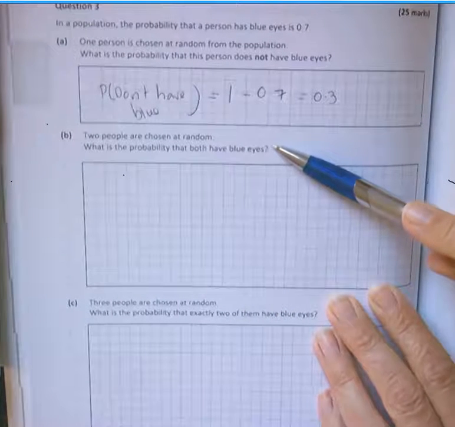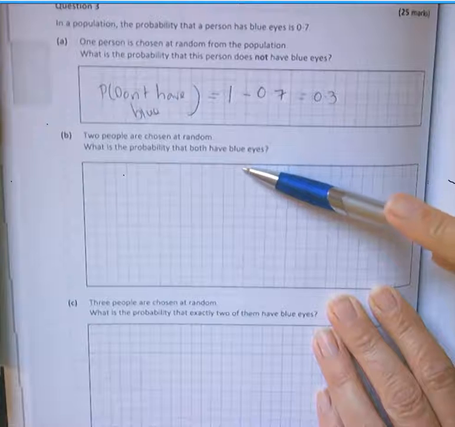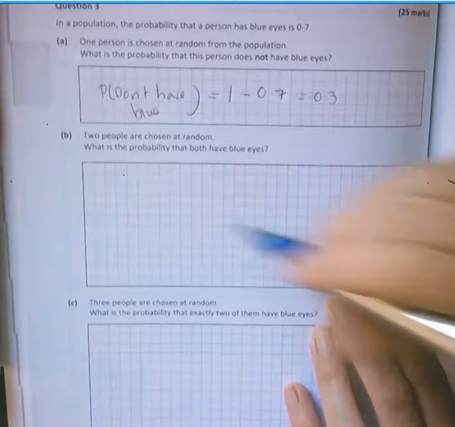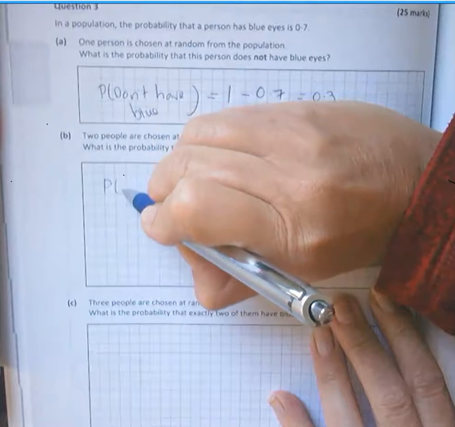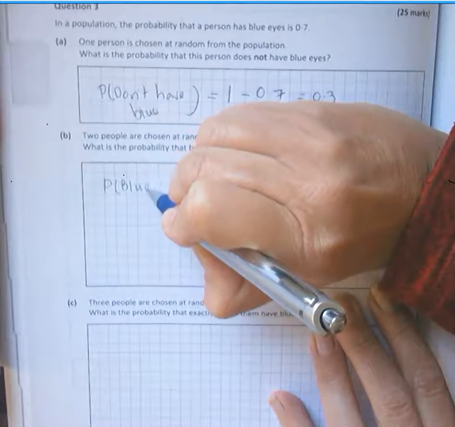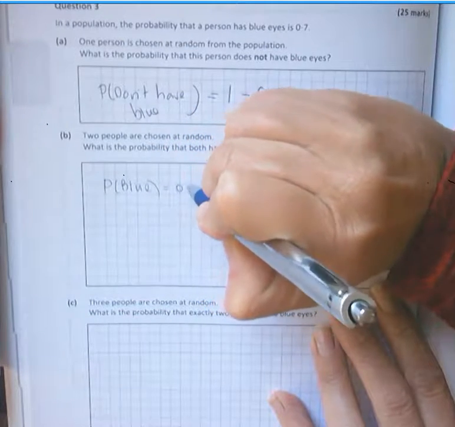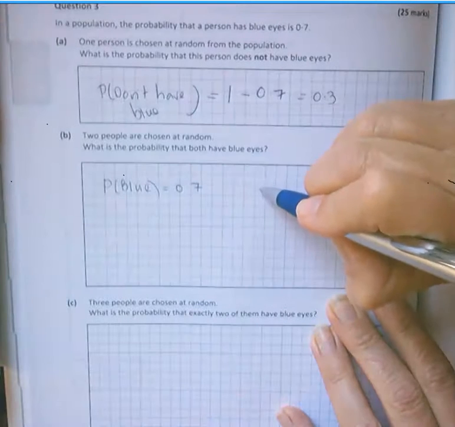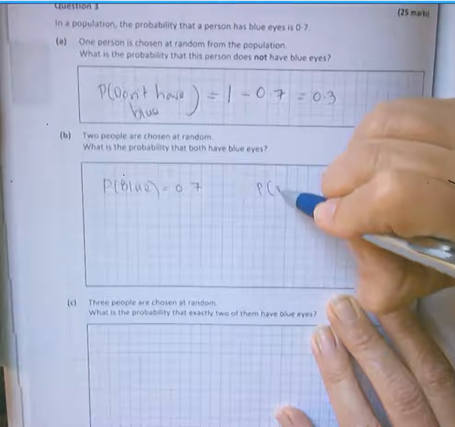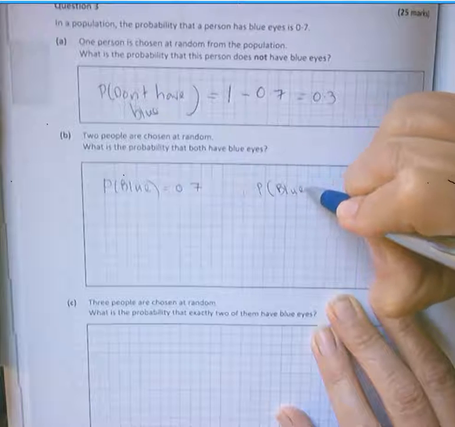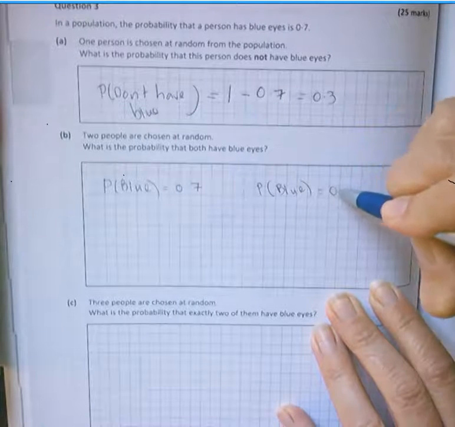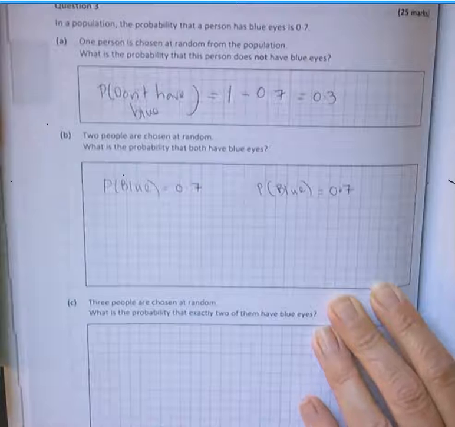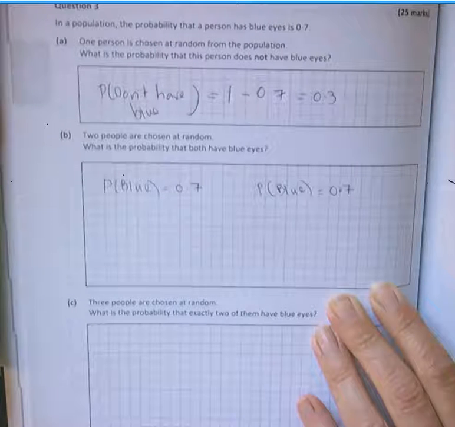Second one, 2 people are chosen at random. What's the probability that they both have blue eyes? So the probability that one of them will have blue eyes is equal to 0.7. The probability the second person has blue eyes, it's an independent event, so it's also equal to 0.7. But we want to know the probability they both have blue eyes.